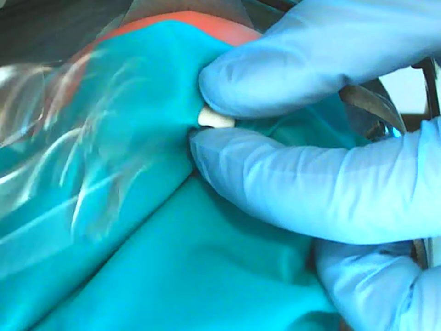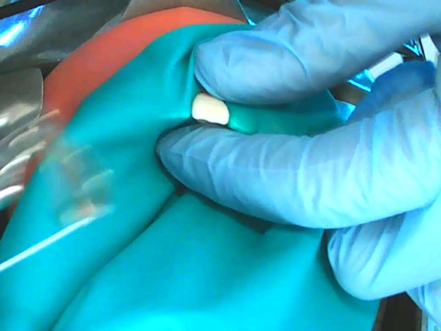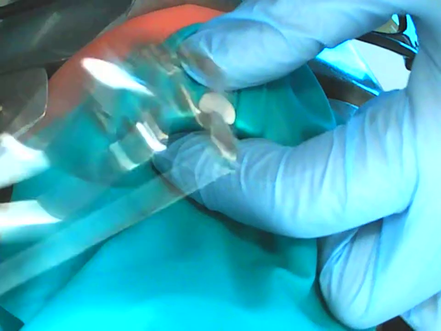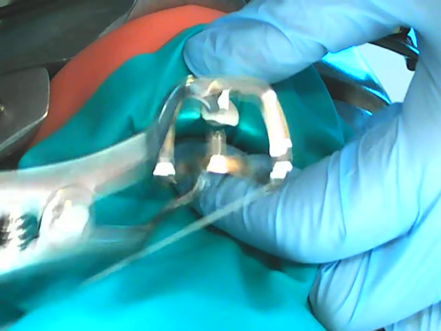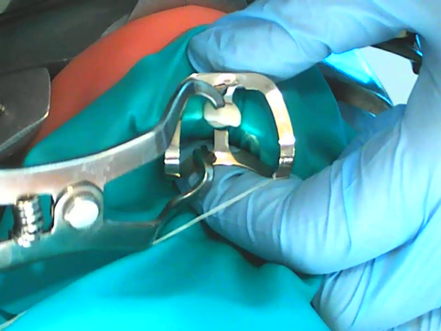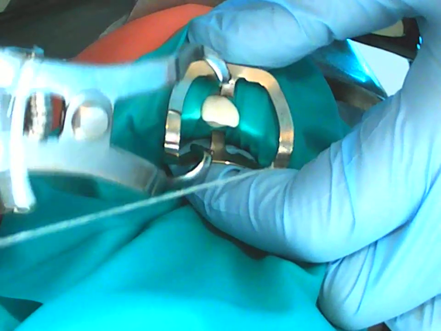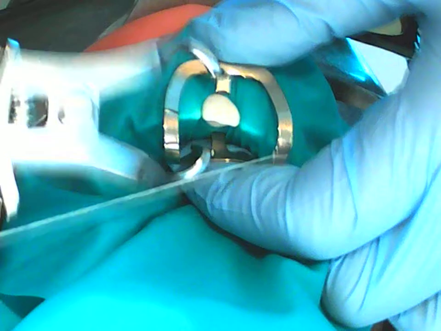Okay, so I have that in my dominant hand, the clamp with my forceps. I go back with my non-dominant hand, try to retract the dam, facial and lingual, as much as possible, and stretch open. Going to place it on the facial aspect where you can see directly first.